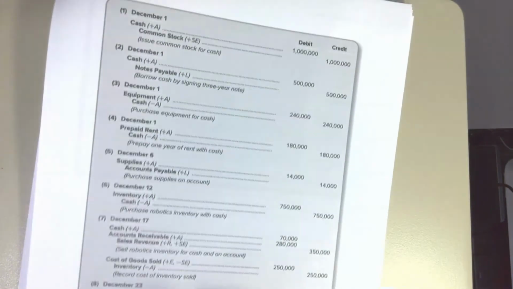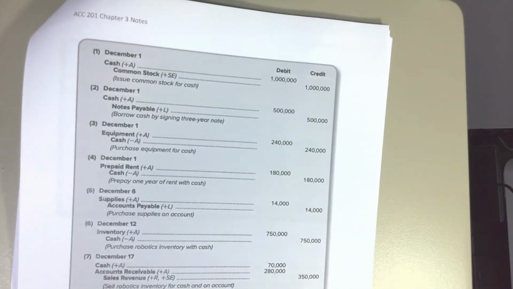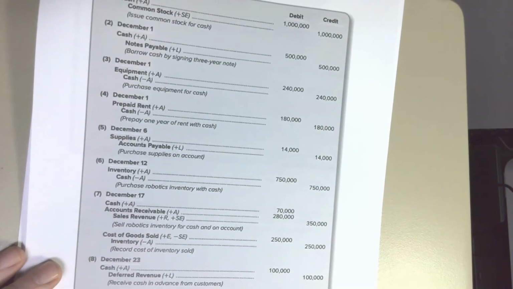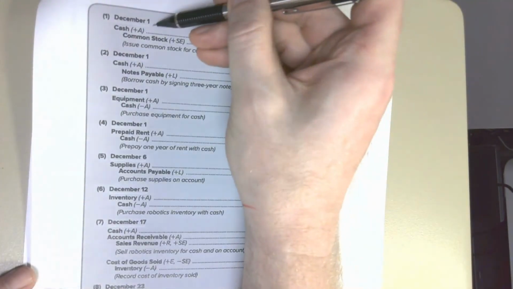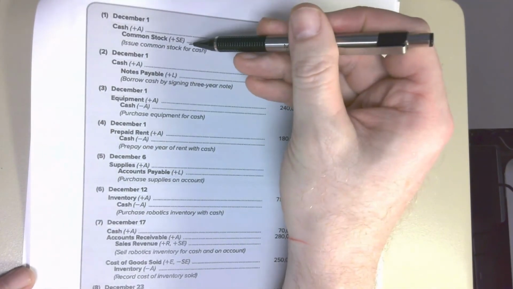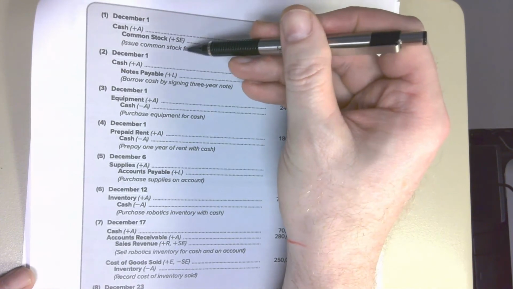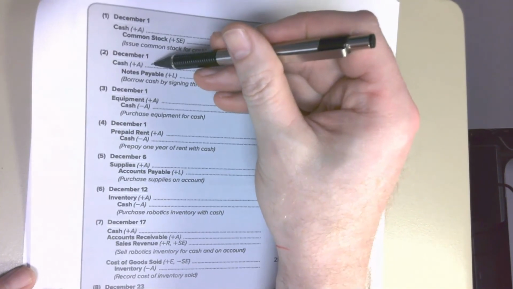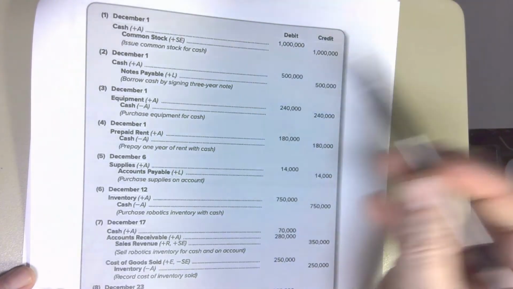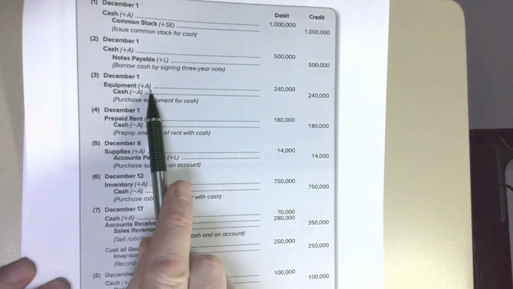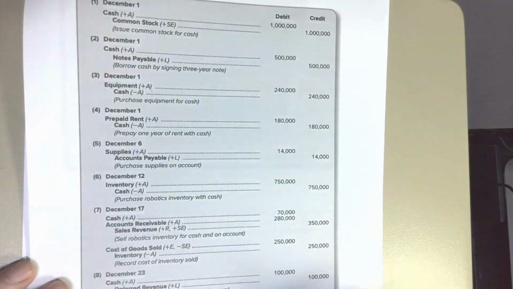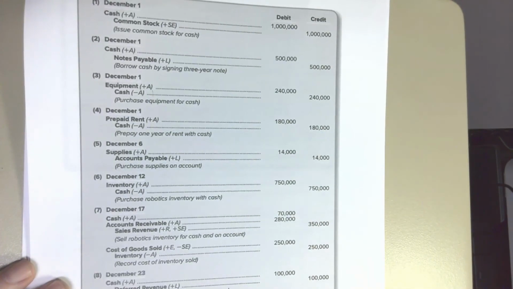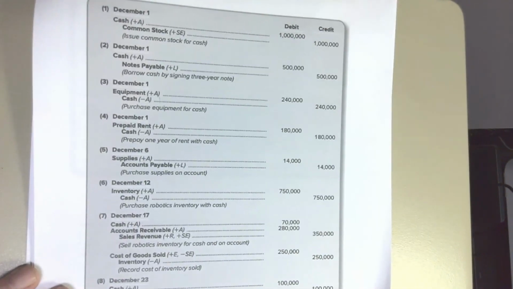So here are all the journal entries that we've made and what they look like. You can see here, cash was an increase to an asset. Common stock was an increase to stockholders' equity. Cash, increased asset. Notes payable, increased liability. Equipment, increase to an asset. Cash, decrease to a liability. So on and so forth. This exhibit is in your book if you want to look at it in more detail.